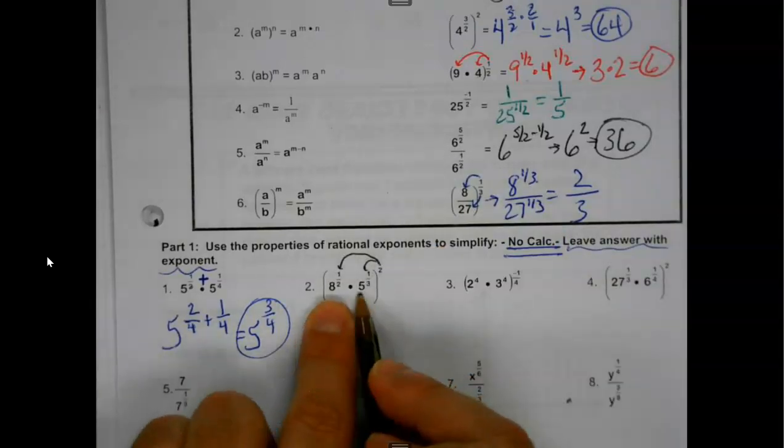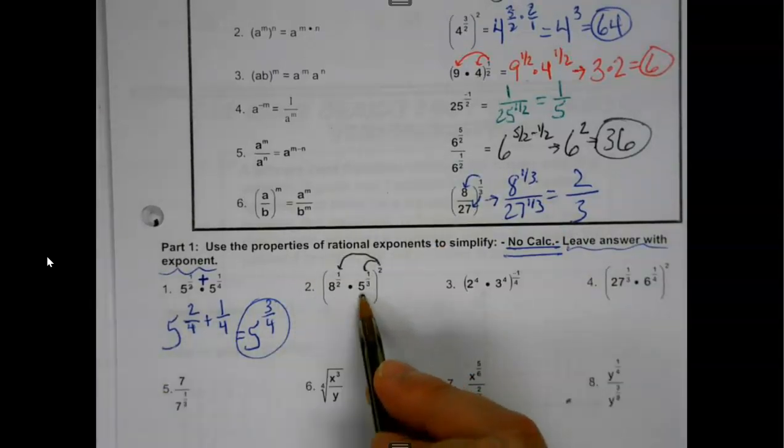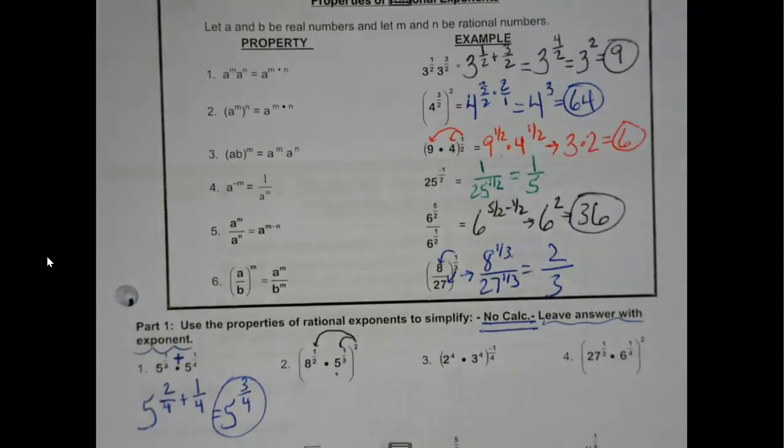These, I can't multiply them together. You're like, well, wait a minute. Now, Hardy, you set up here.